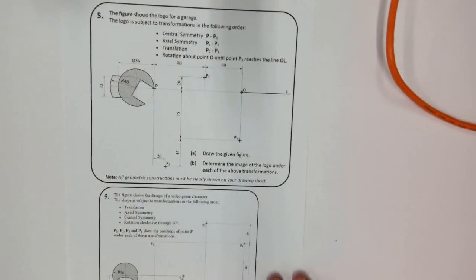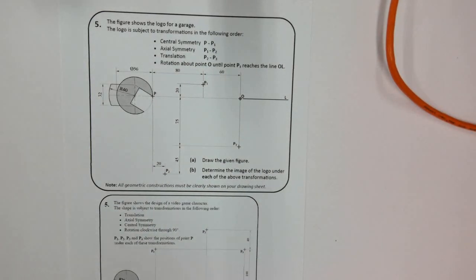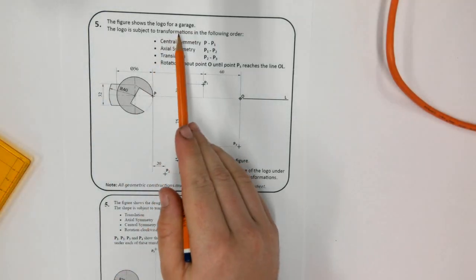Okay, welcome to this video on 2017 section B, question 5, transformation geometry. Alright, so I'm going to deal with this first one here. So the figure shows the logo for the garage.